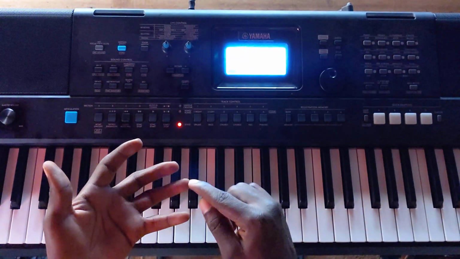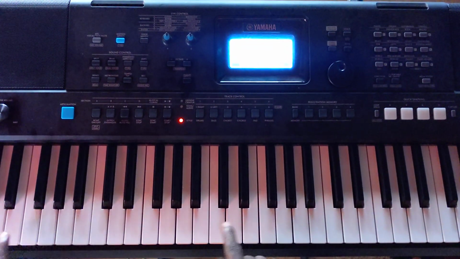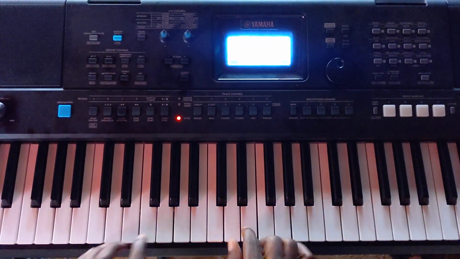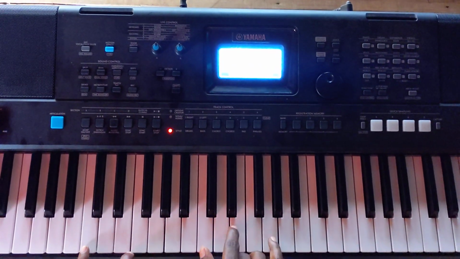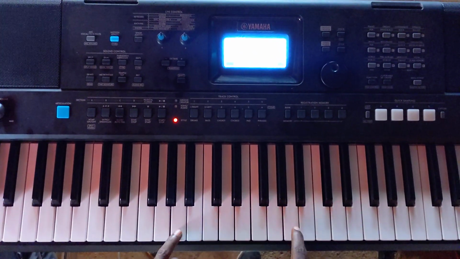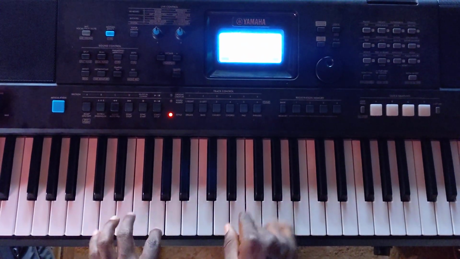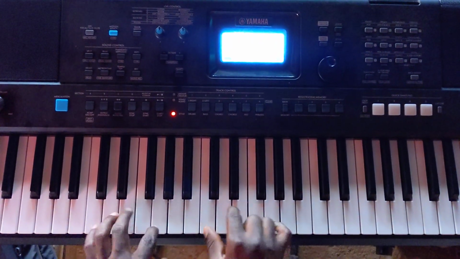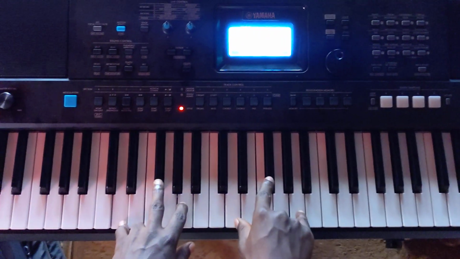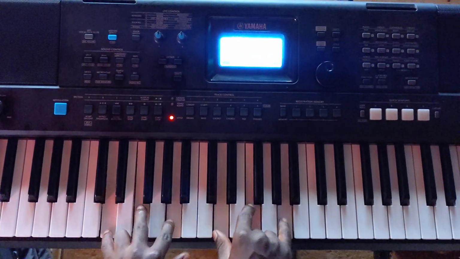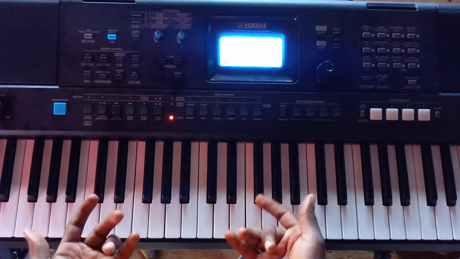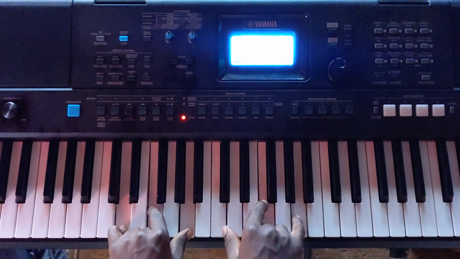So we also have 3 minors. We have 2, 3, and 6. So for example, in the key of C, we have 2, 3, and 6: Re, Mi, and La. So the 2, remember that 2 of C is D. Instead of playing D as a major, you play it as a minor, because 2 is a minor already. In music theory, 2 is always a minor.